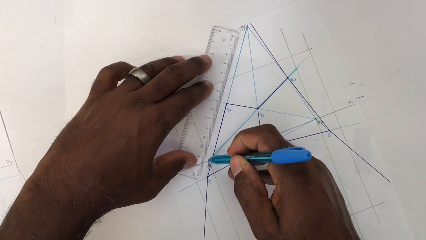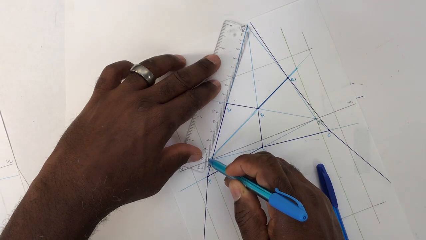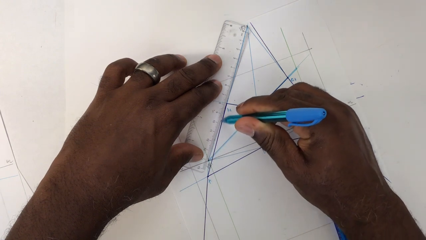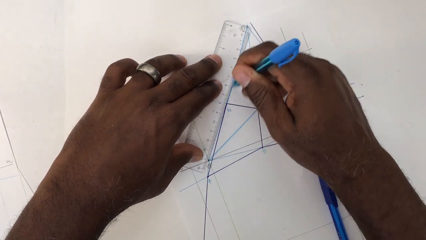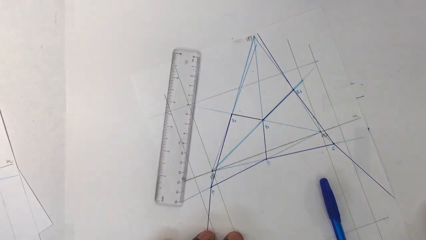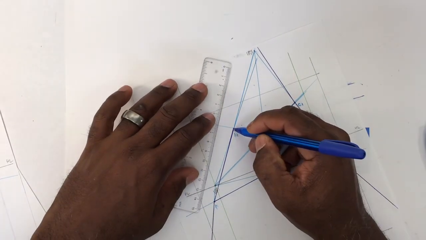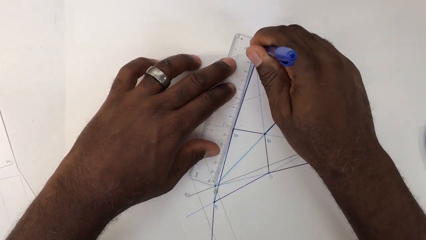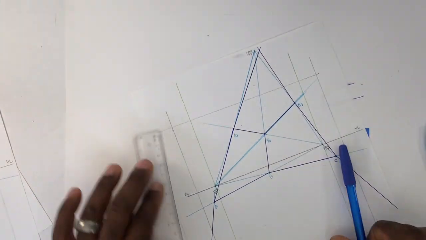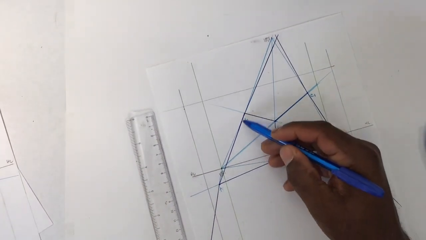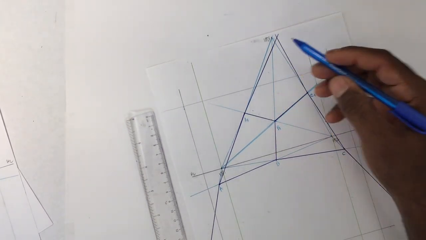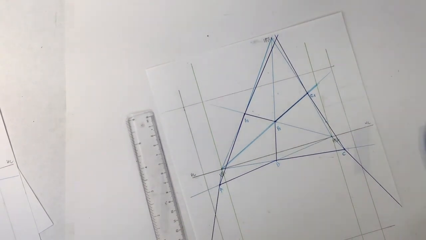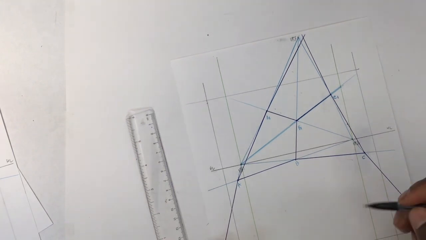So I'm going to just get the light blue. Like that, collapsing in, so to speak. There we go. So basically what we've got is this, this, and that, okay? And yeah, this is it right here, completely distorted.